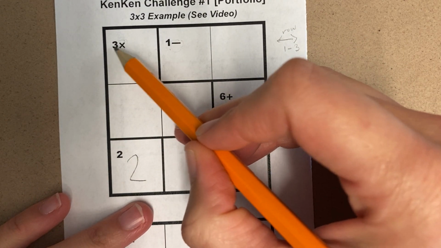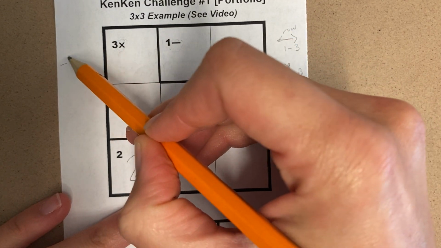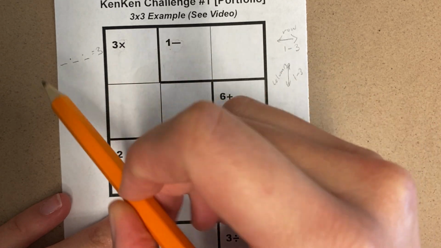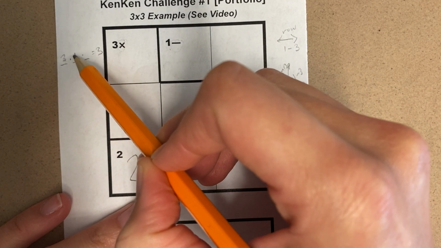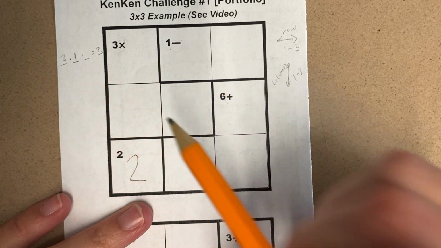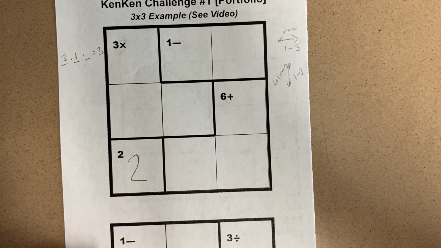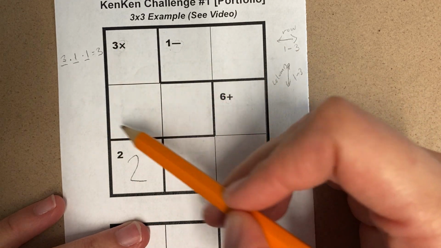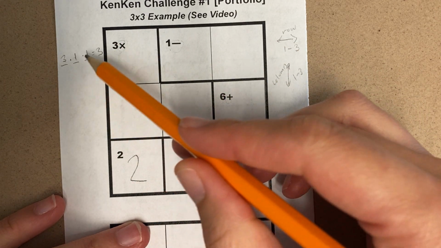Okay, so for example, multiply to 3. So I need 3 numbers that when I multiply them together, I get 3. So what are those numbers? Well, I could do 3 times 1, that would be 3. But then I need even a third number. So 3 times 1 is already 3. And if I multiply by 1 again, I would still have 3. So I know that in these 3 boxes are going to be 3, 1, and 1.